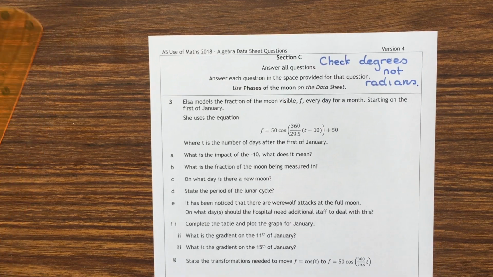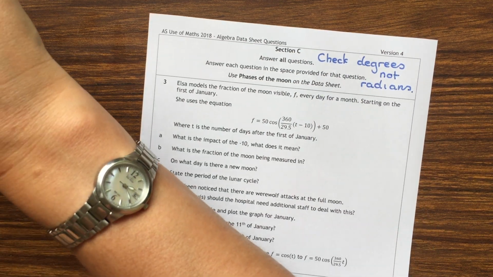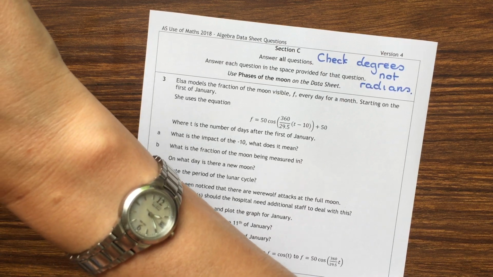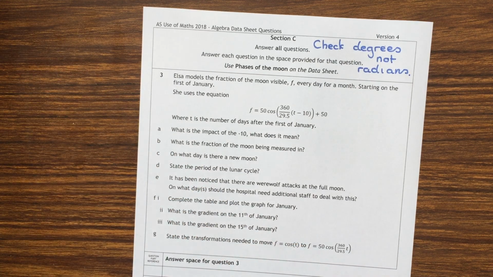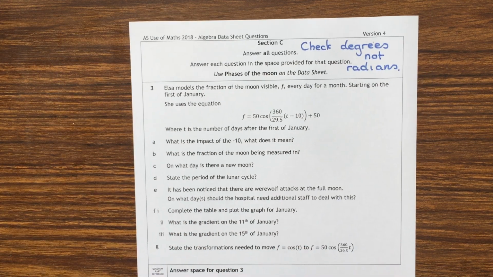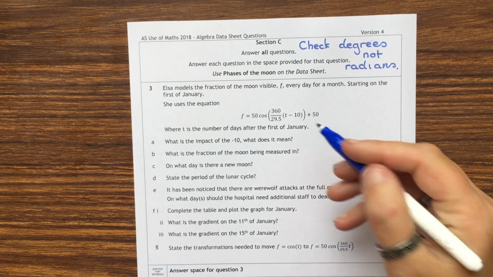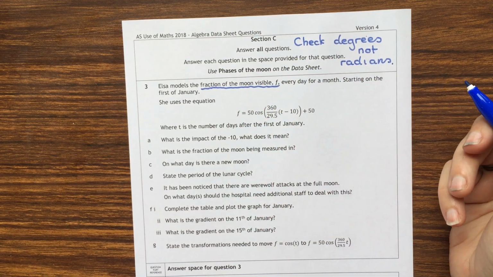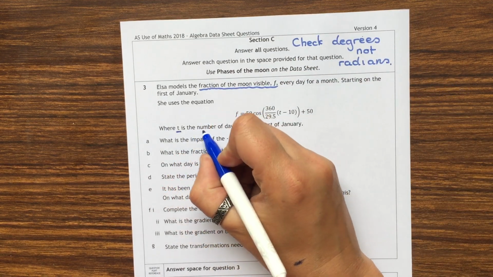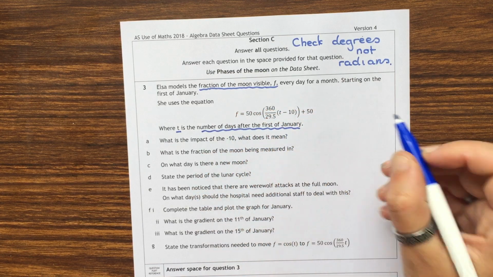Okay, so version 4, question 3. This is a trig question, so check your calculator is in degrees and not in radians, because if you're still in radians from calculus, it is not going to work. Or from comprehension. So, we model the fraction of the moon visible. So, fraction of the moon is f, starting on the 1st of January. T is the number of days after the 1st of January.